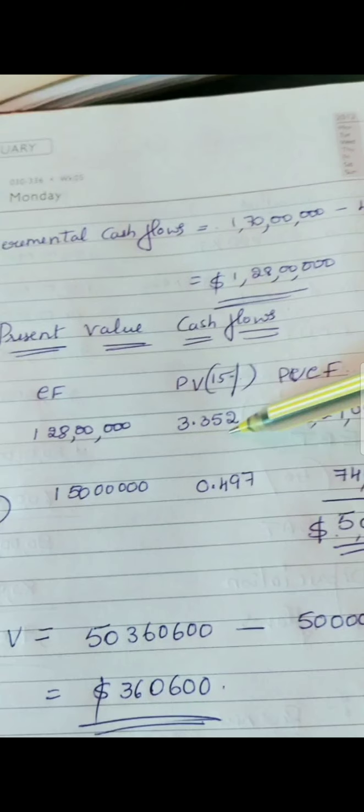You multiply by the present value factor, and when you multiply and add both, you get 5 crore 3,60,600. So what is the formula for NPV? Present value of cash inflow minus cash outflow. The inflow is 5 crore 3,60,600, whereas the outflow is 5 crore. You take the difference and get a positive NPV. So finally you need to advise the company and say that since NPV is positive, the company can go for investment.